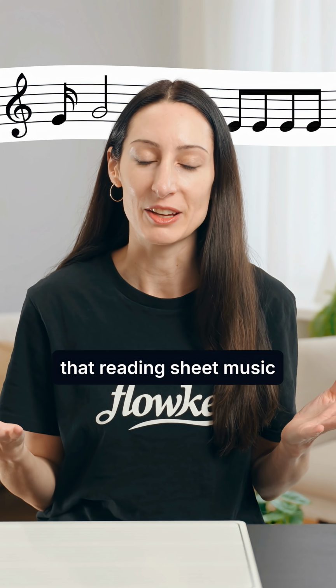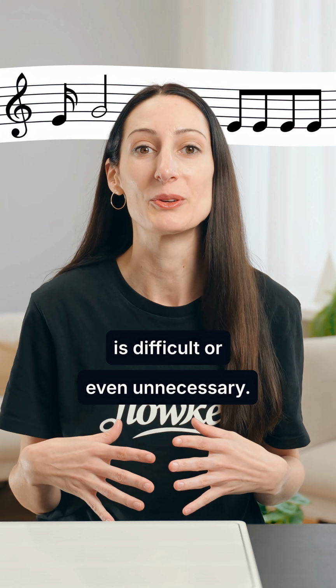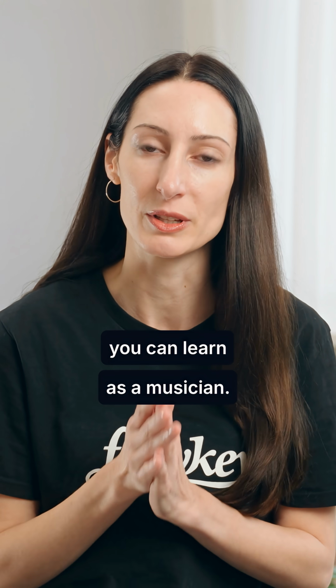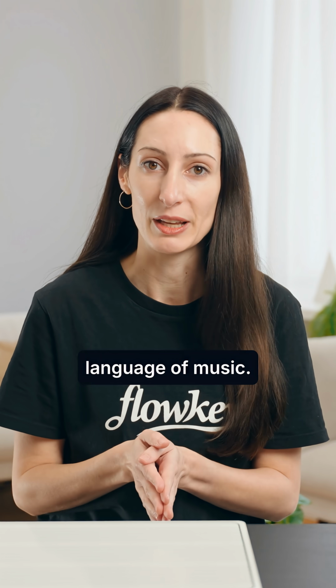So a lot of beginners think that reading sheet music is difficult or even unnecessary, but the truth is it's one of the most powerful skills you can learn as a musician. It's basically the written language of music.